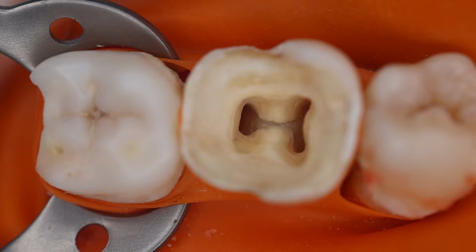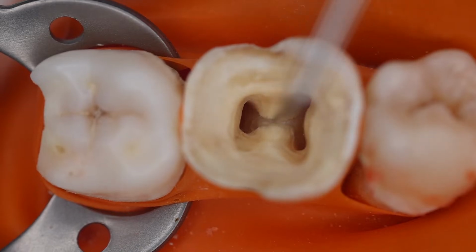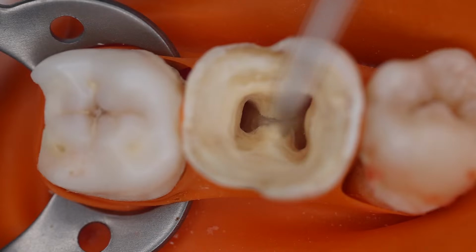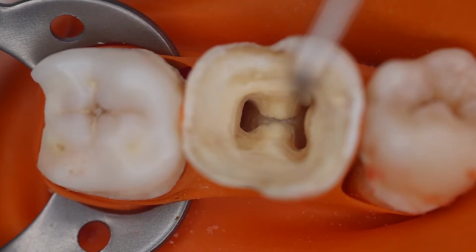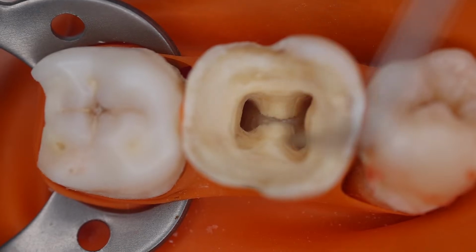In the previous session we were able to do the access cavity preparation for this grossly carious mandibular molar, and we could identify the canal orifices. This is the distal canal orifice, a single large distal canal orifice. Then the dentinal map is leading us to the mesobuccal canal orifice and the mesolingual canal orifice. So these were the orifices that we were able to identify.